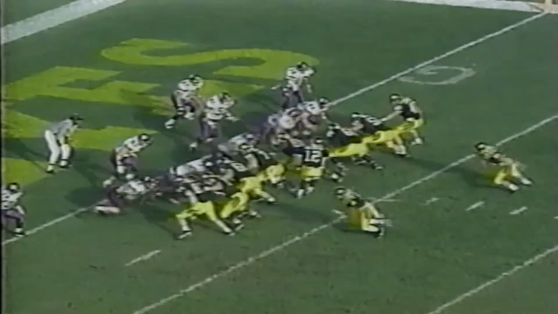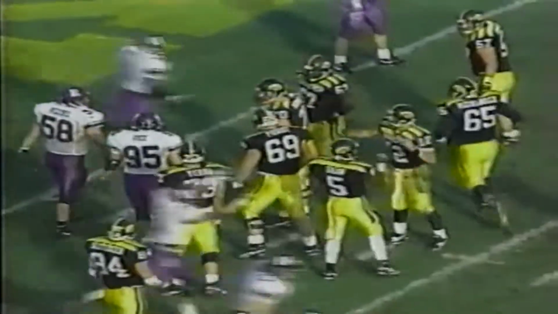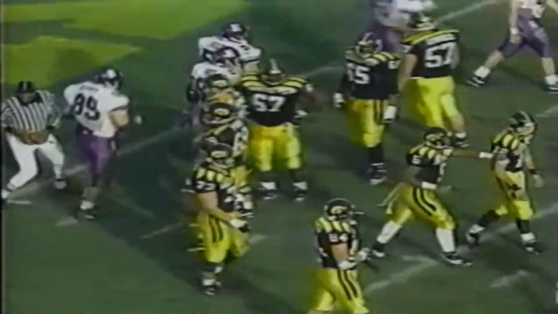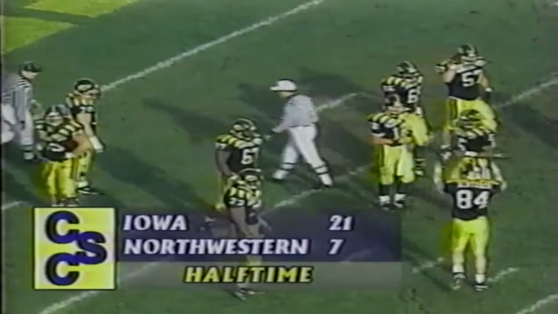Time for one more play in the half. Matt Sherman fakes. Now wants to throw. Now decides to run. He's in trouble. Looks like he's going to get in. No, he is stopped just short of the goal line. And Iowa fails to call a timeout or get another play off. And the half ends Iowa 21, Northwestern 7.